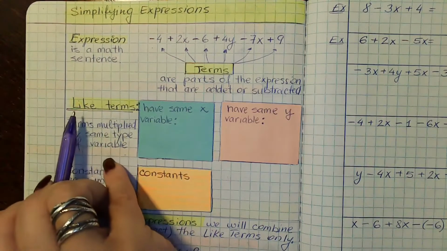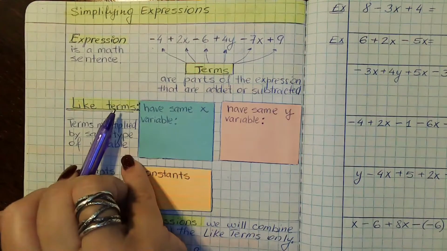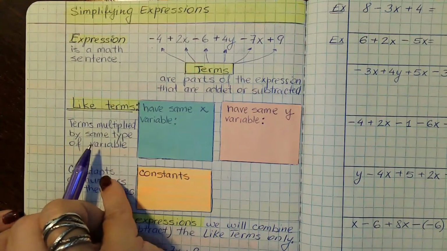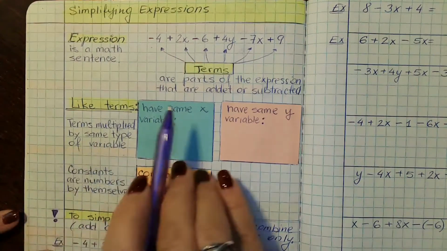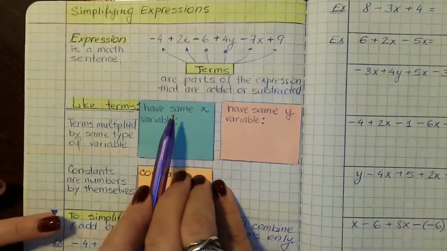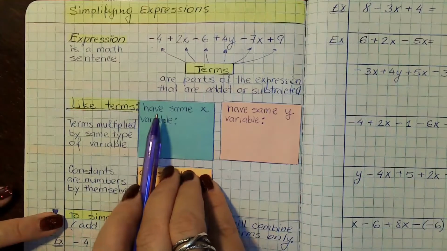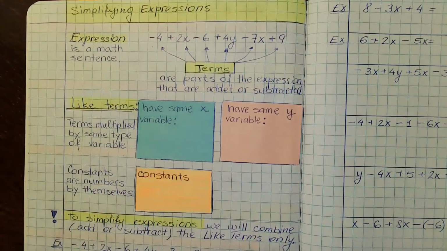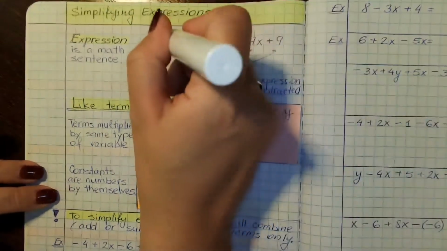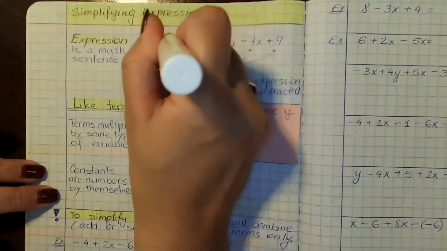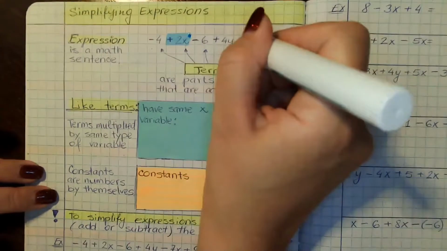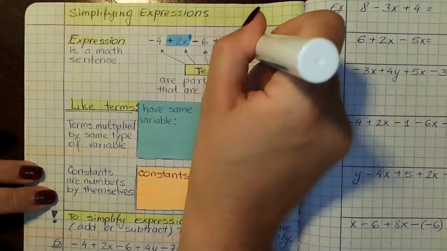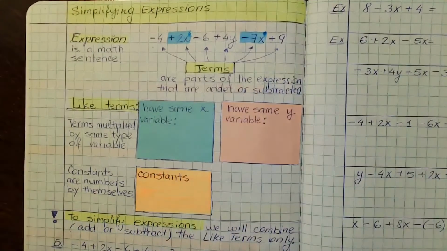In the expression, we can have like terms, the ones that have the same variable. So the terms multiplied by the same variable are called like or alike. They're the same kind. So if they have the same x variable and we look at the expression, I will highlight them. So positive 2x and negative 7x, including the sign.